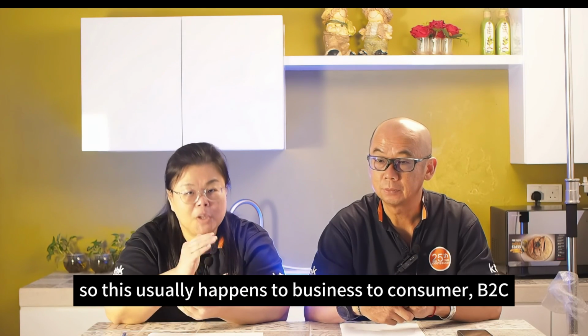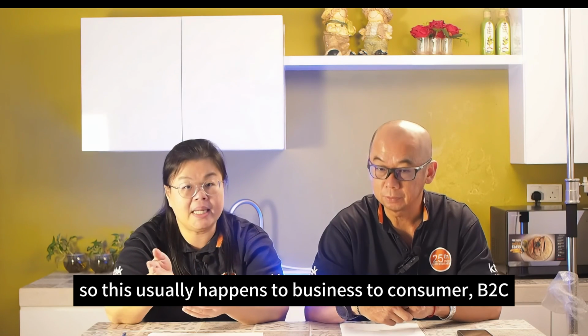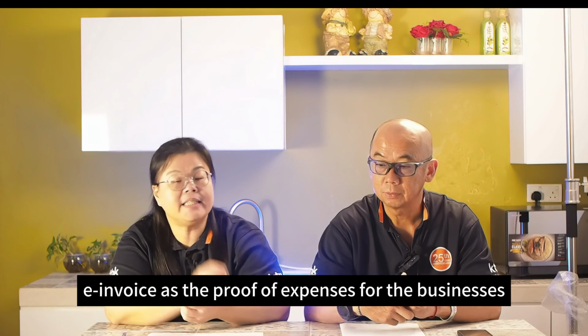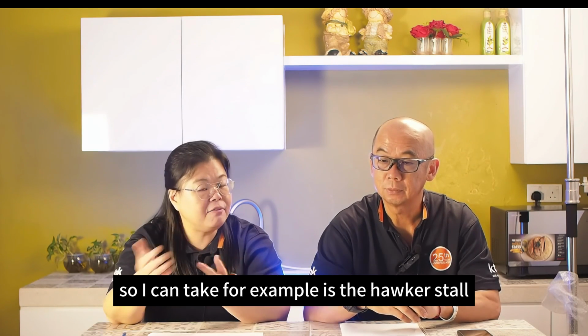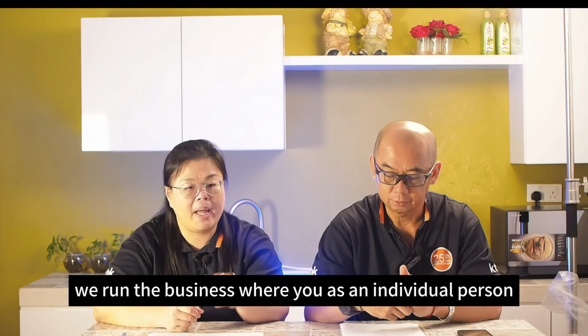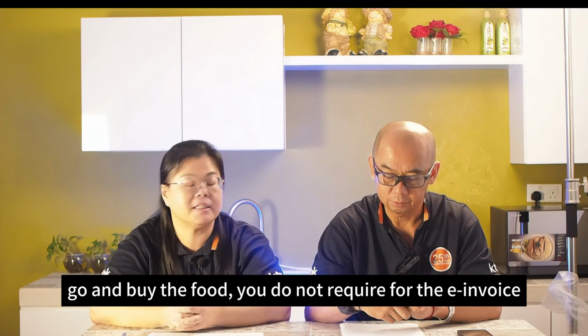So this usually happens in business to consumer, B2C, where the end consumer may not require the e-invoice as the proof of expenses for the businesses. For example, the hawker stall, where you as an individual person go and tapao, go and buy the food, you do not require the e-invoice.